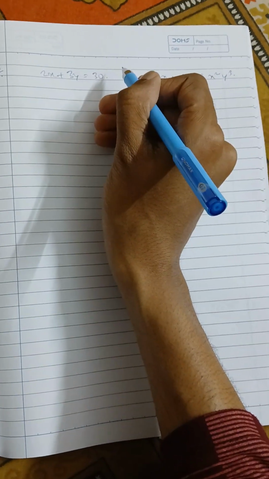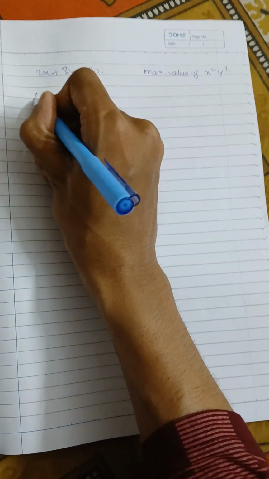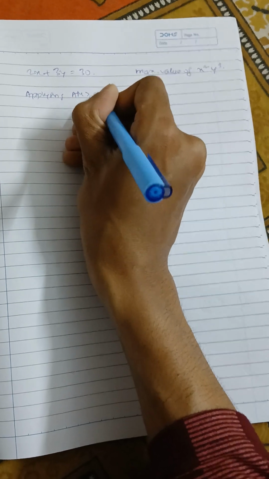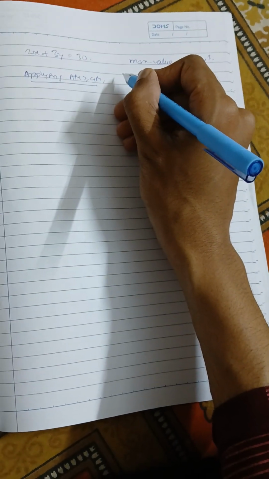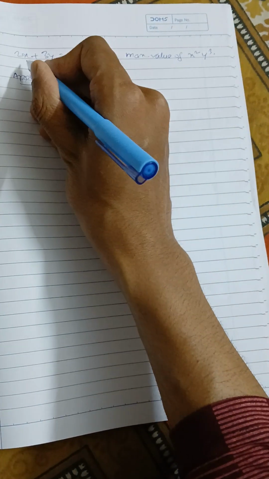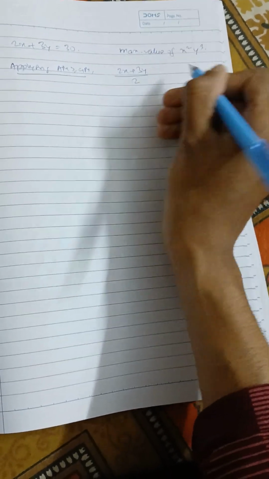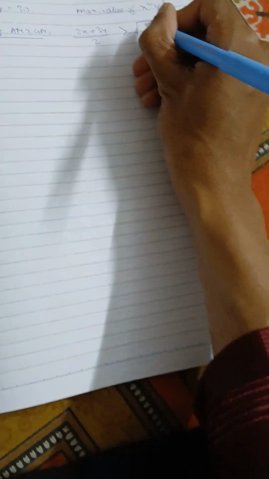Now see, 2x plus 3y equal to 30. Suppose we apply AM greater or equal to GM in this relation. So AM will be (2x plus 3y) by 2, and this will be greater or equal to GM.